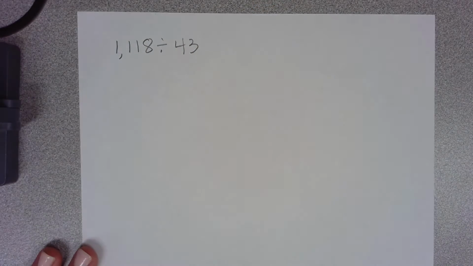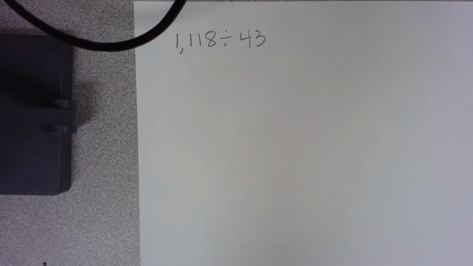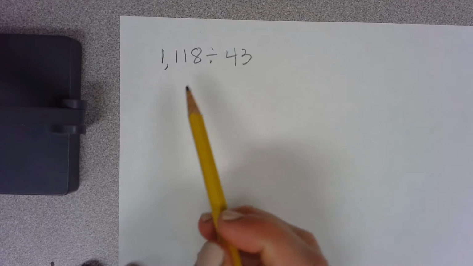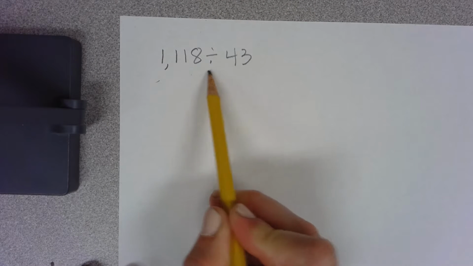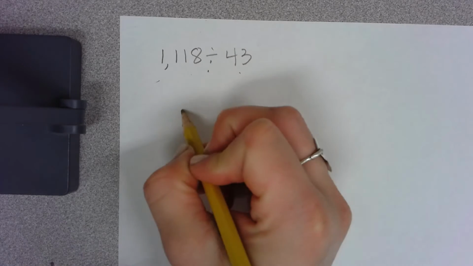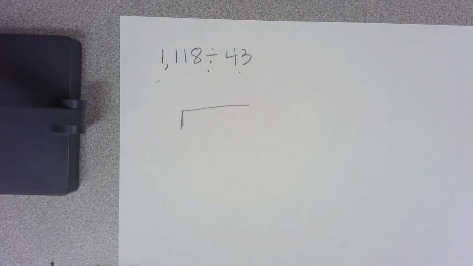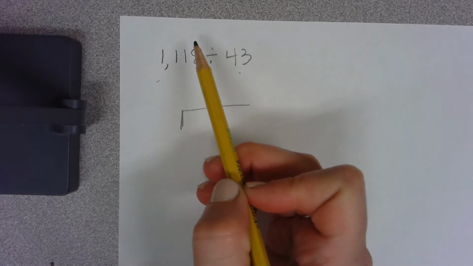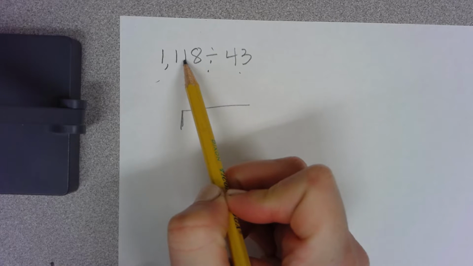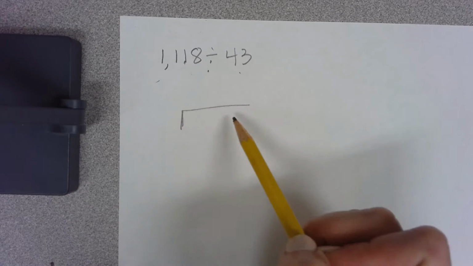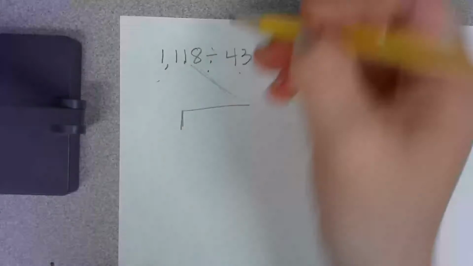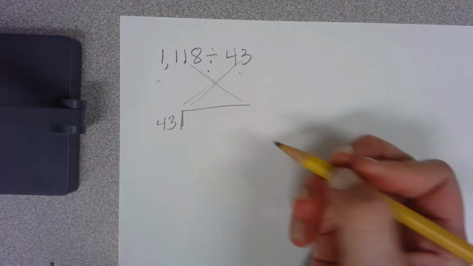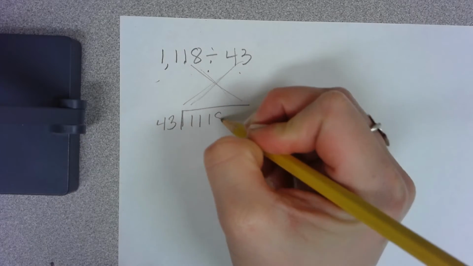If you're given a problem that looks like this and it's written out in this format and not already in the bracket that you use to divide. So you have 1,118 divided by 43. Remember, we set it up with this bracket that we put one number on the outside and one number on the inside. And the way I remember it is it's flip-flopped. So this first number doesn't go outside. It's not reading left to right. It actually flip-flops. So kind of imagine a big X drawn in. So 43 is going to go on the outside, and 1,118 is going to go on the inside.